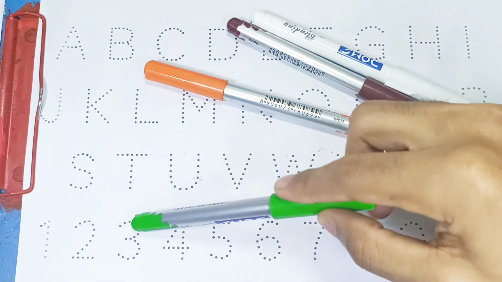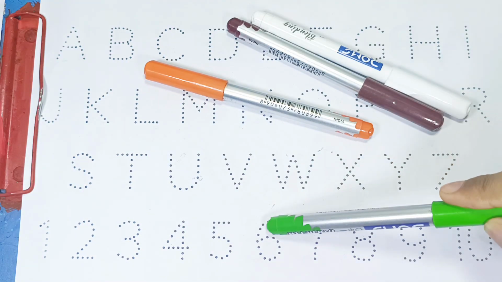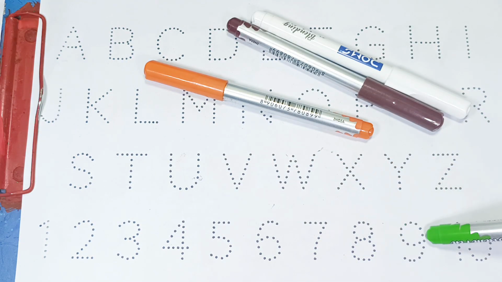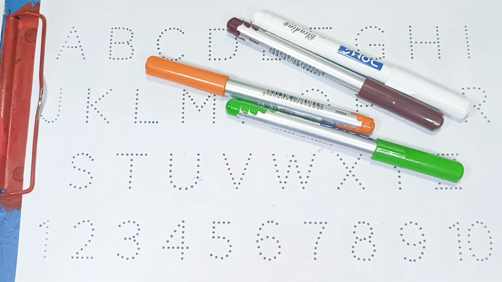1, 2, 3, 4, 5, 6, 7, 8, 9, and the last one is ten. Kids, now we're writing alphabets and numbers.